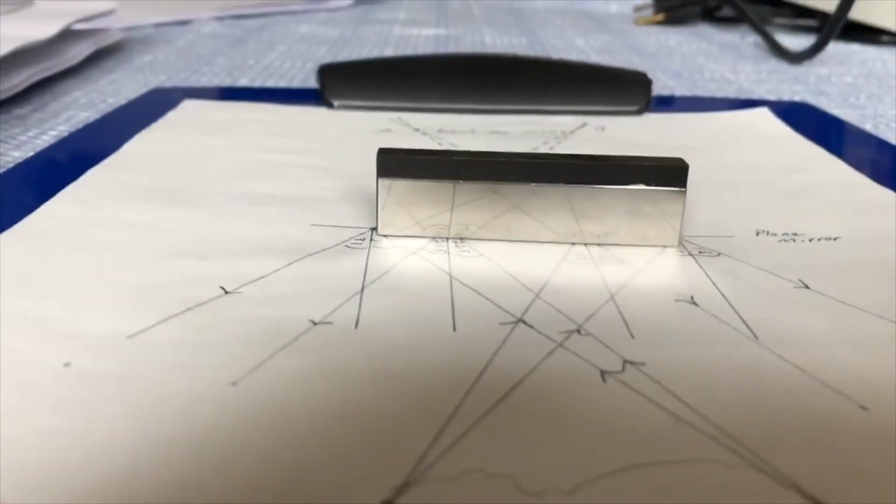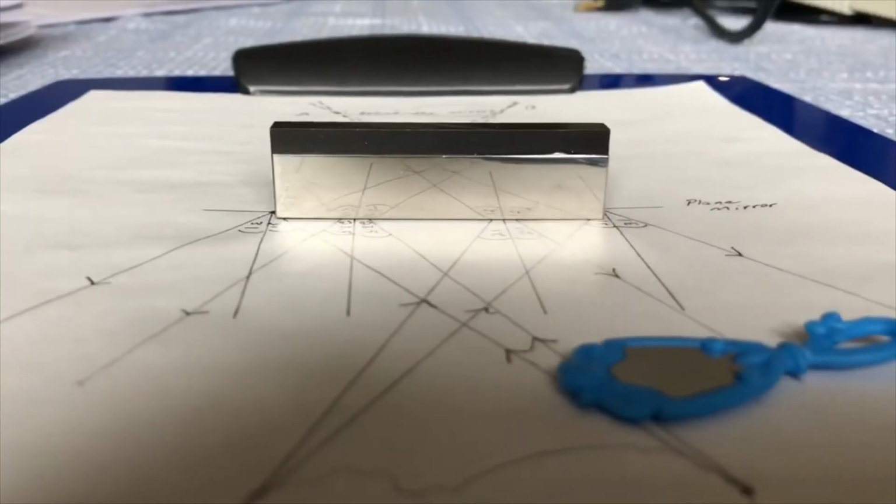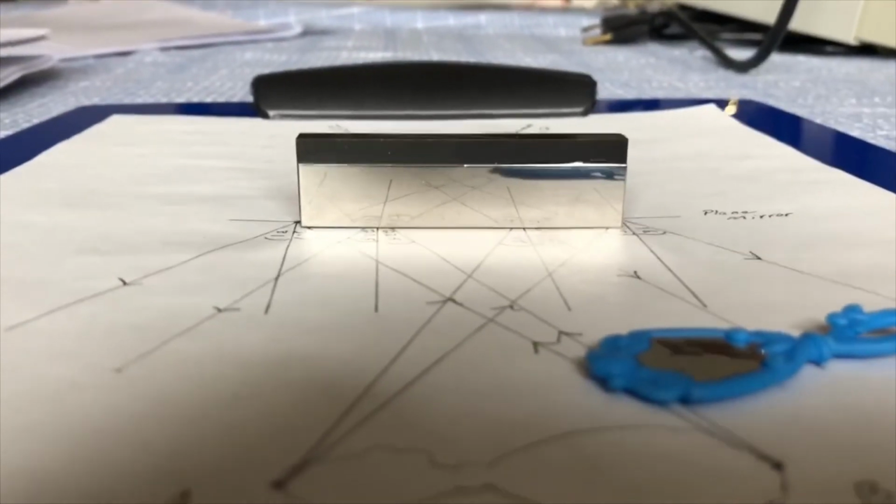And just to show you, mirrors, mirrors, and mirrors. There's a way for us to see infinity if we line it up correctly. That's pretty good.